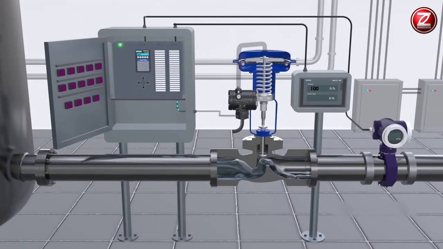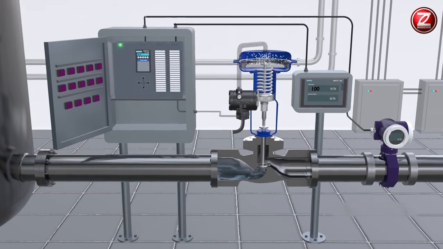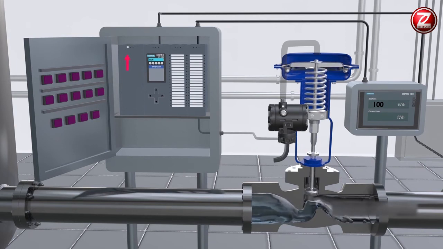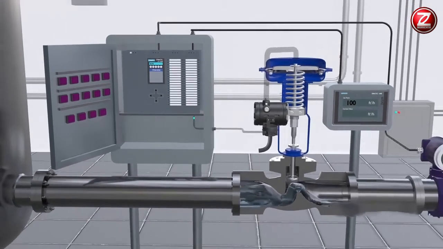In normal operation, the force of the spring must be overcome by the electrical or pneumatic actuator. In the event of a power failure to the actuator, the electrical or pneumatic force is no longer present, and the spring pressure forces the valve to open.